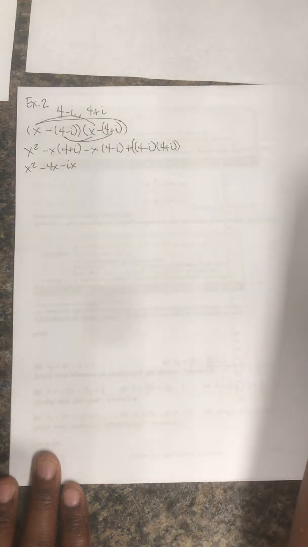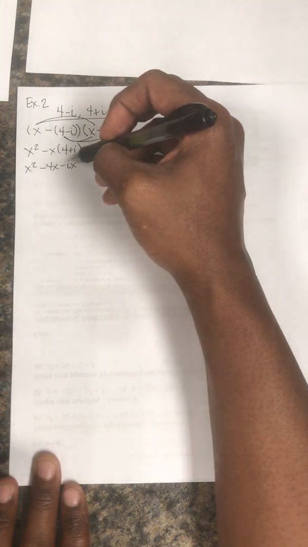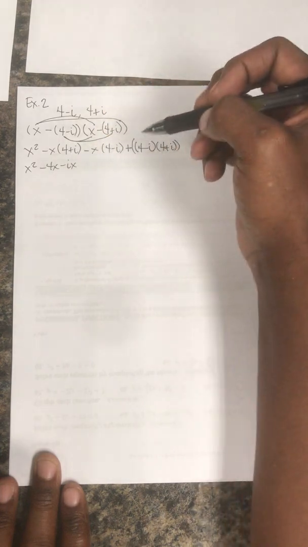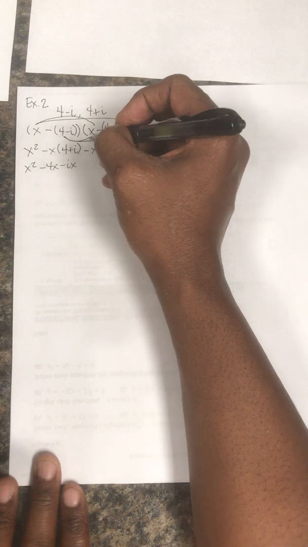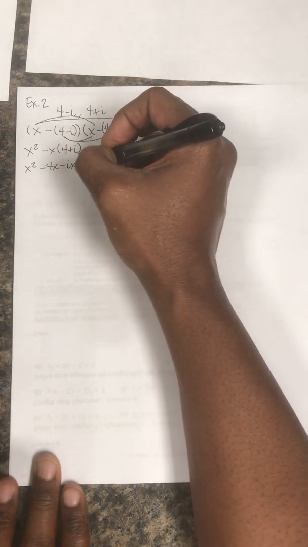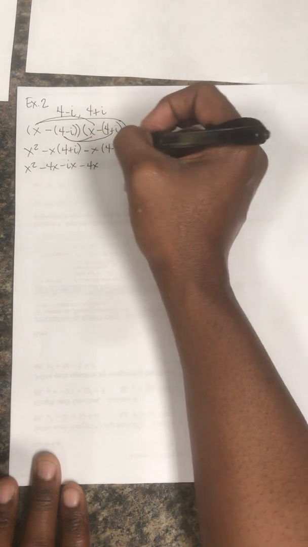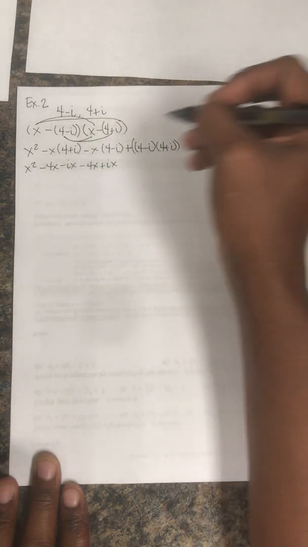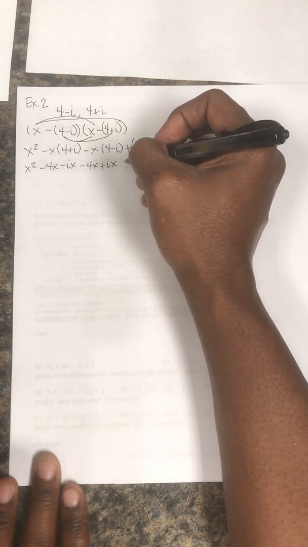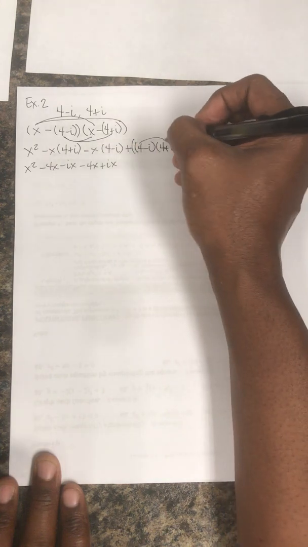Now, if you say x times i, won't trip. But again, either way, I like to go in alphabetical order. But sometimes in standard form, they might put the i behind it. So just understand that either one is fine. All right, then we're going to go over here and distribute over here and get negative 4x. And then this time, positive i times x. All right, then we're going to come over here and now, again, do FOIL.